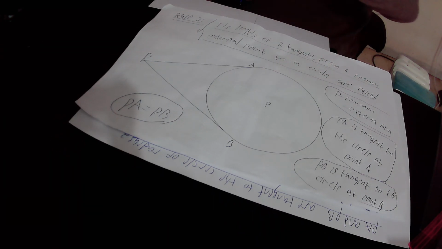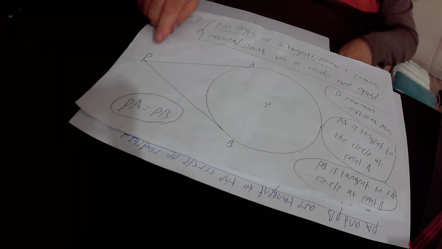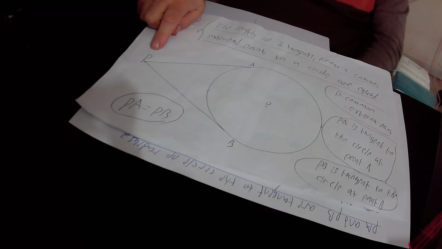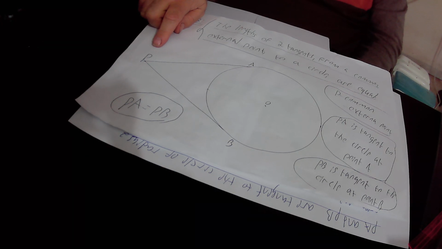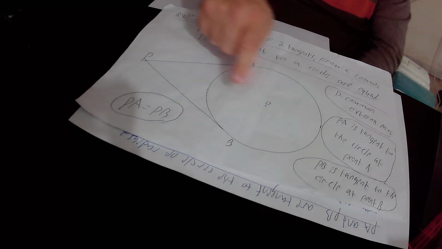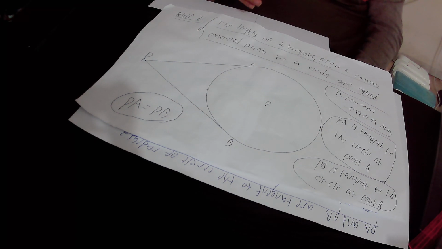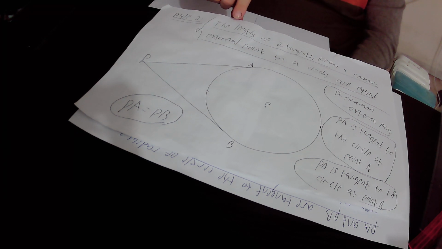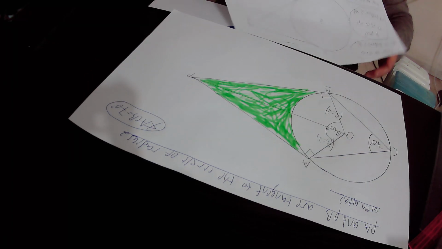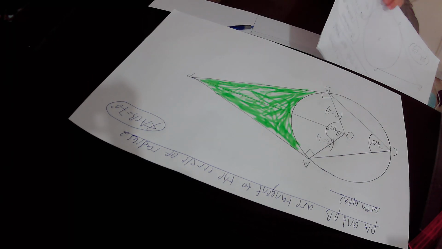So in the drawing we have a circle, and we also have here the common external point, point P. From the common external point P, we have two tangents to this circle, tangent PA and tangent PB. And according to Rule 2, they are equal to each other. That is to say, the length of PA is equal to the length of tangent PB. PA equals PB according to Rule 2. So let's implement Rule 2 in our drawing.